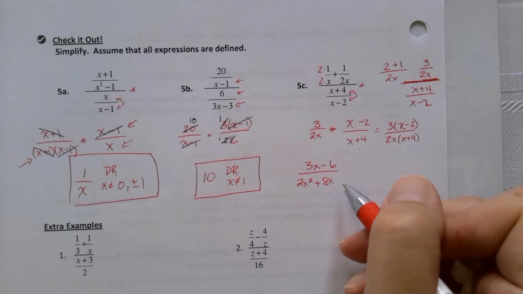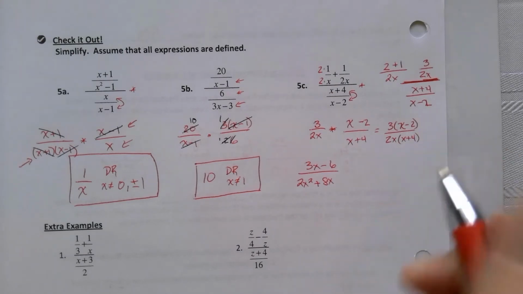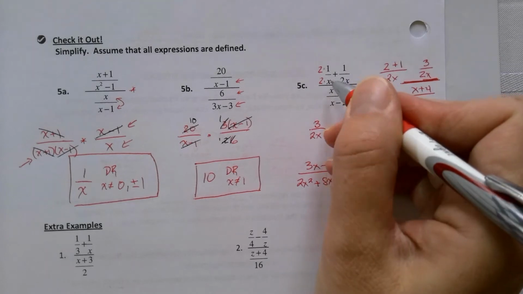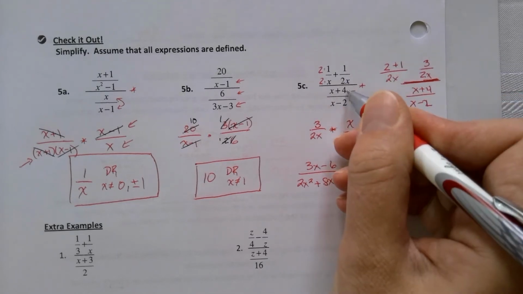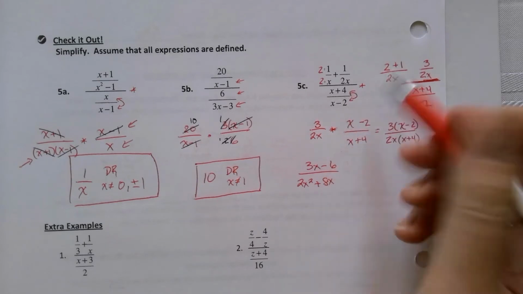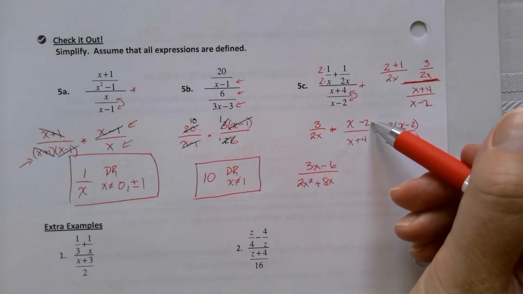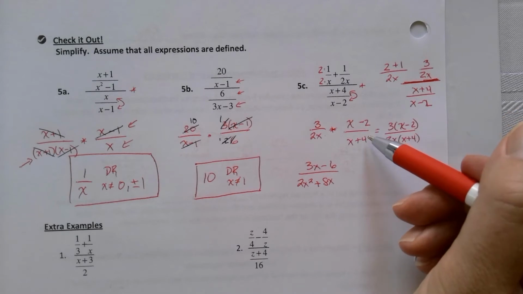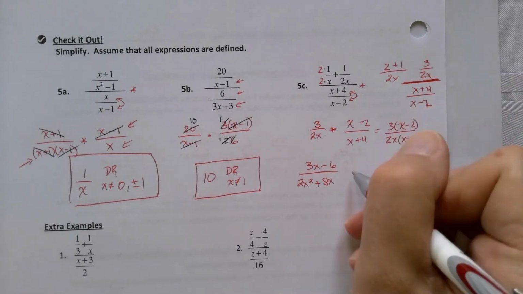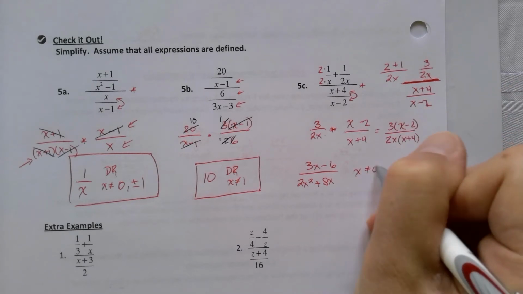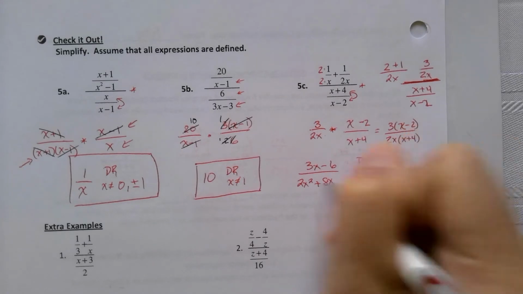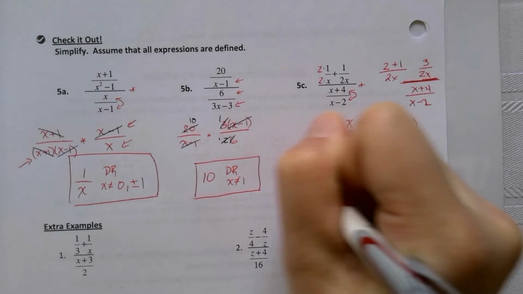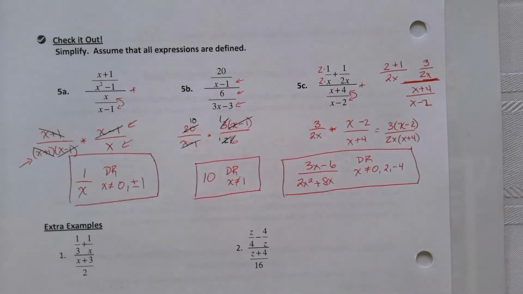Nothing canceled. And I want to go back and talk about domain restrictions. They came from the denominator, so x cannot be 0. You can see that here. X cannot be negative 4 or positive 2. So again, x can't be 0. This came from the denominator, and this came from that numerator in the bottom. So x cannot be 0, 2, or negative 4. I guess if we're being proper, we'd put the domain restriction in numerical order, least to greatest.